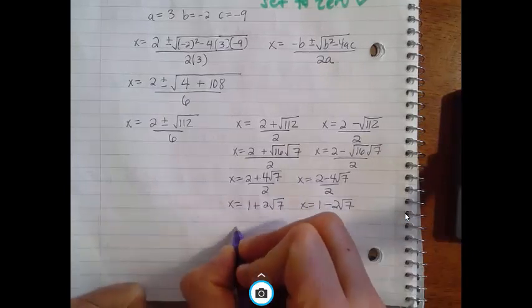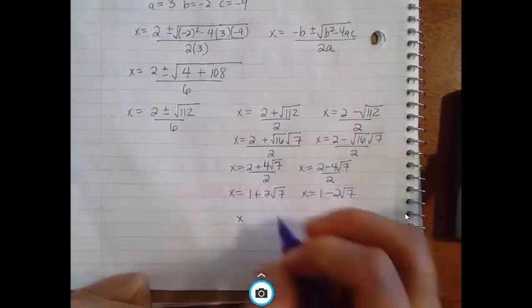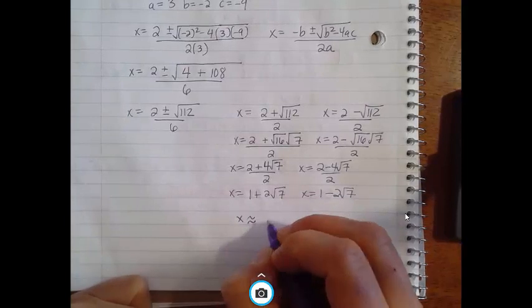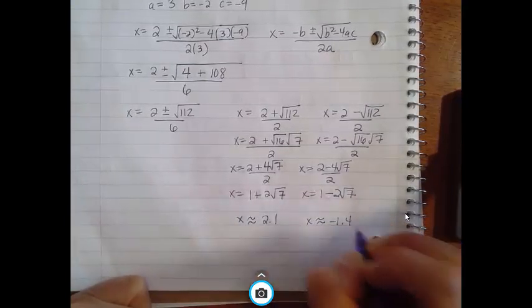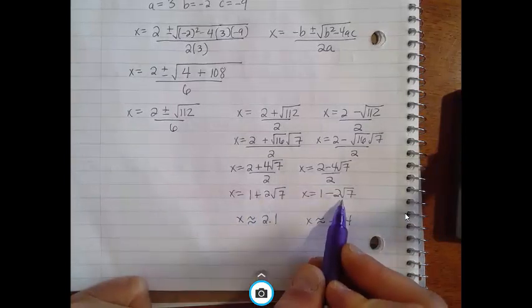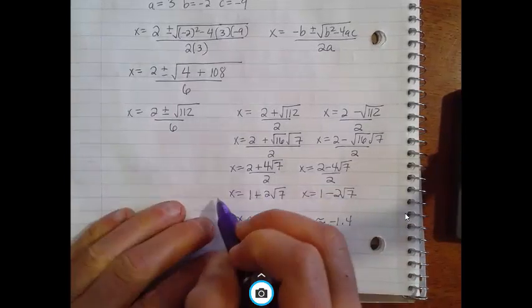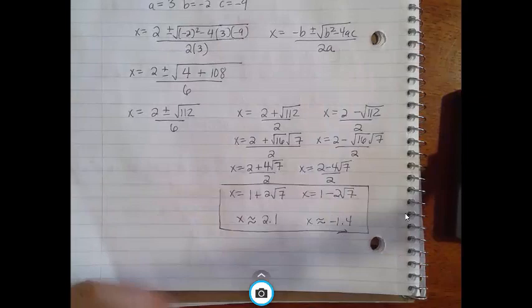And if I'm going to approximate those to the nearest tenth, I'm going to write this as about 2.1 and about -1.4. Sometimes you might see it written as the square root, and sometimes you might see it written as the decimal approximation. Awesome. Good job.